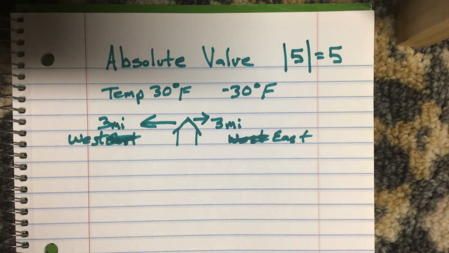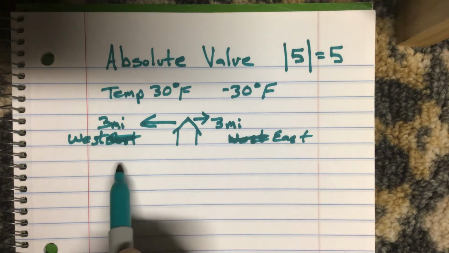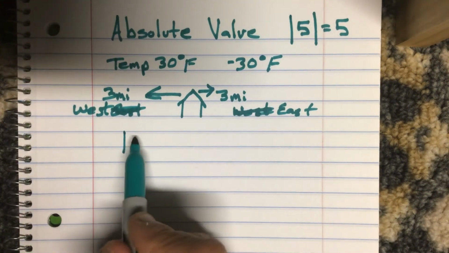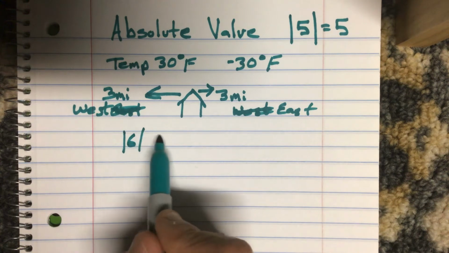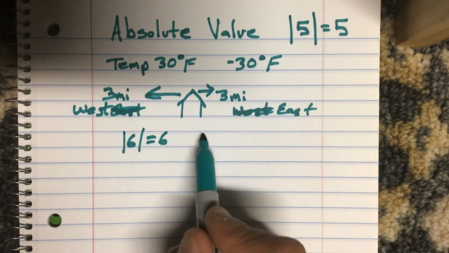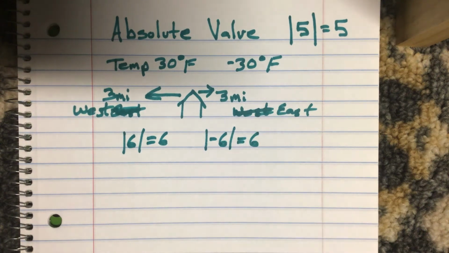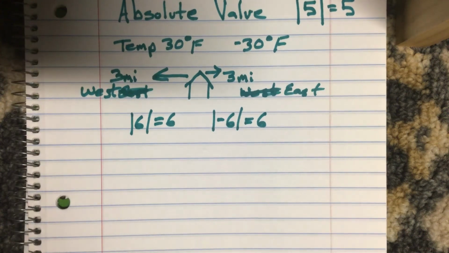So examples you'll see and things you'll have to work out in class, which look like this. The absolute value of 6, let's say, is 6. The absolute value of negative 6 is also 6. So again, we're not concerned with the sign. We just want to know what's the number, what's the absolute value.